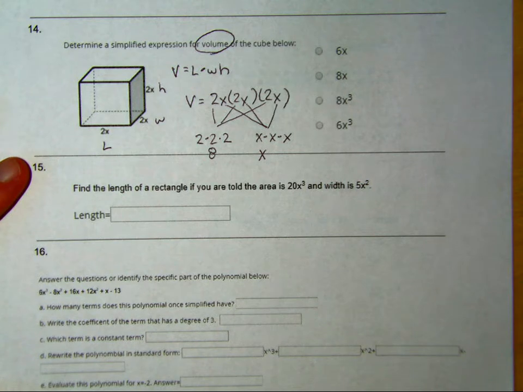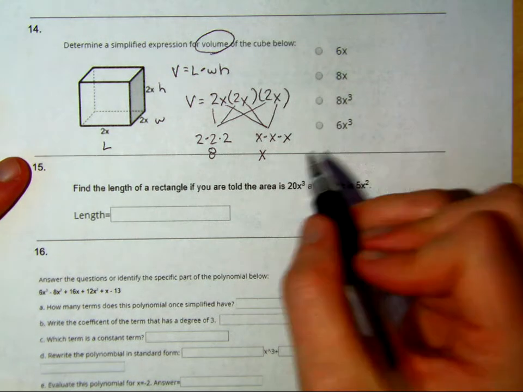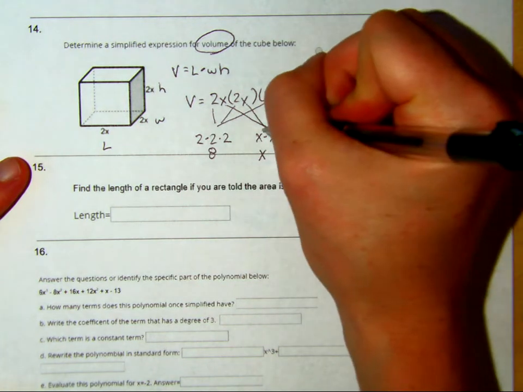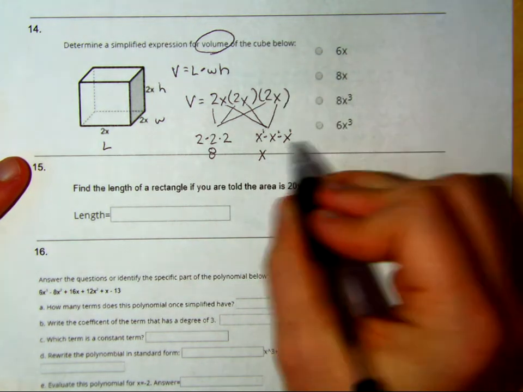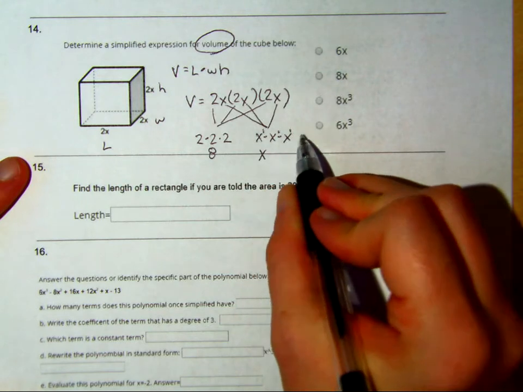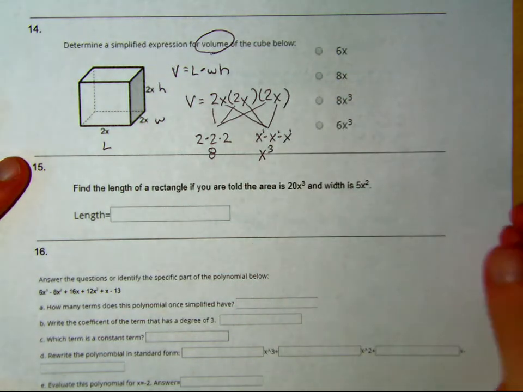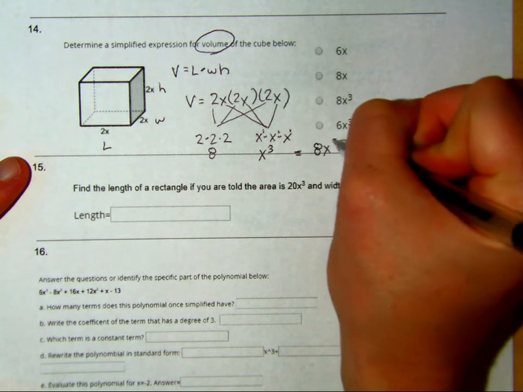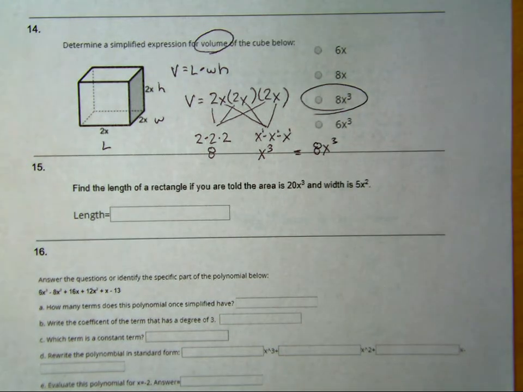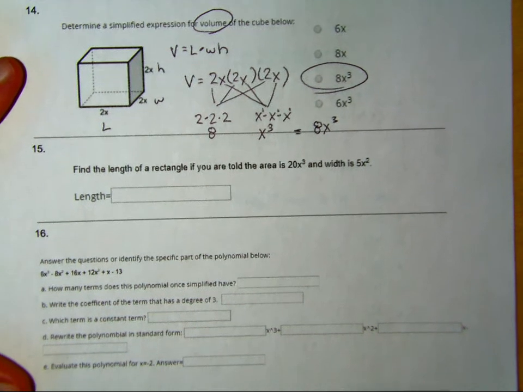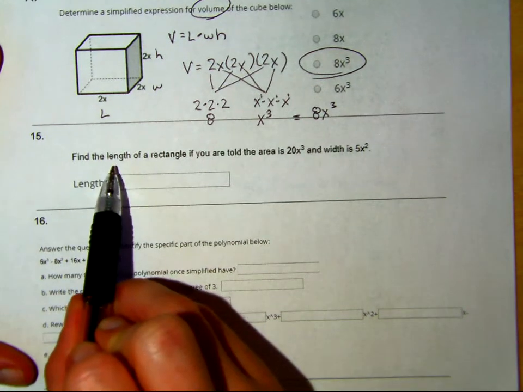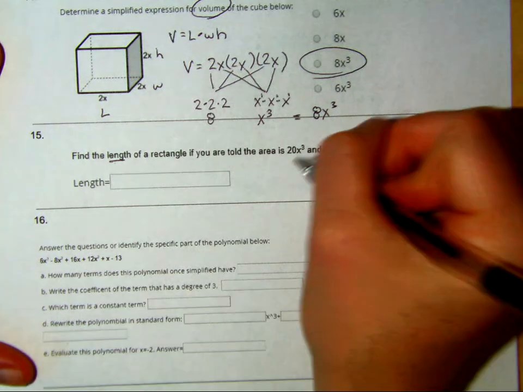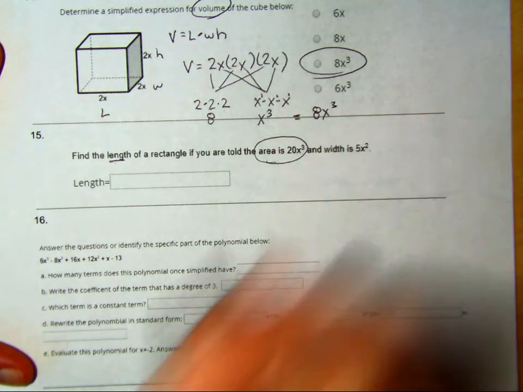Okay, so you can see you have 3 of them, so x to the 3rd power, or you can use your exponent rule, right? And when you multiply, you add your exponents. 1 plus 1 plus 1 is 3. Okay, so that means our answer is 8x to the third. Lovely. Okay, so now we want to find, for number 15, find the length of a rectangle if you know that the area is 20x to the third and width is 5x squared.